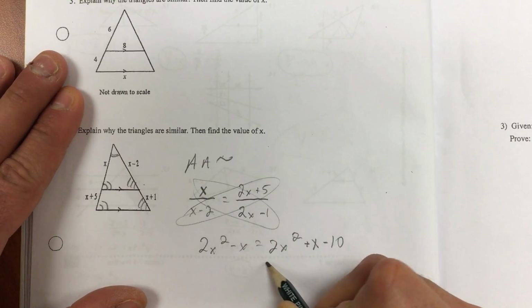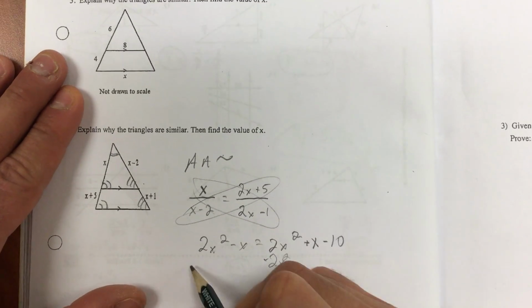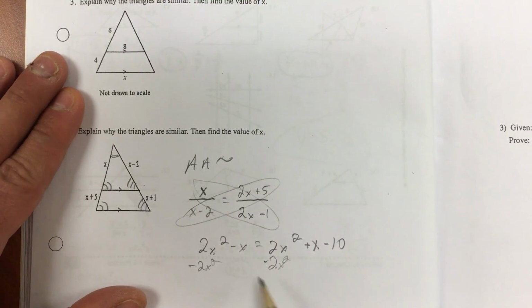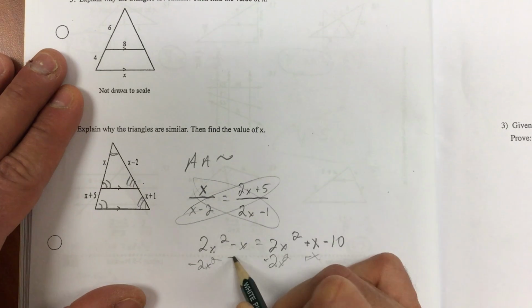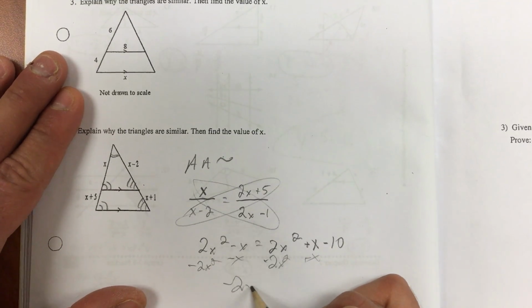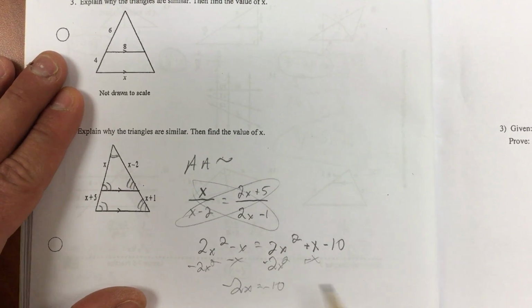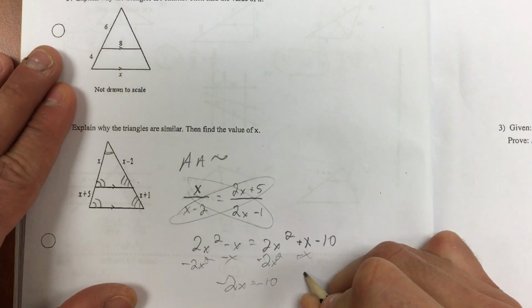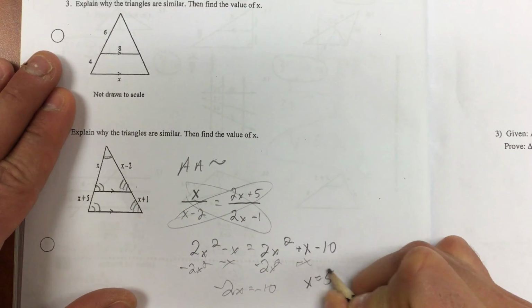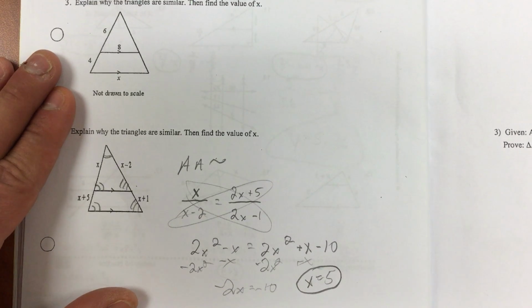Here's the thing. We're going to subtract 2x squared from both sides. They're going to cancel. Check. We're also going to subtract x from both sides. Check. We get negative 2x equals negative 10. Therefore, you don't need to be a math teacher. X must be 5. Okay?